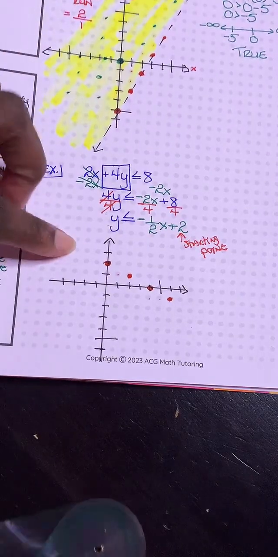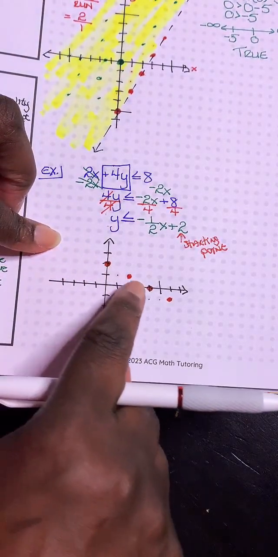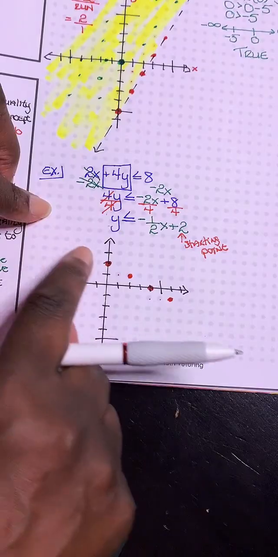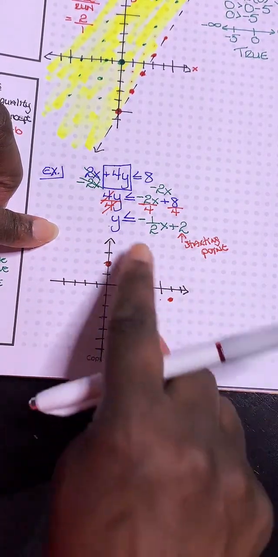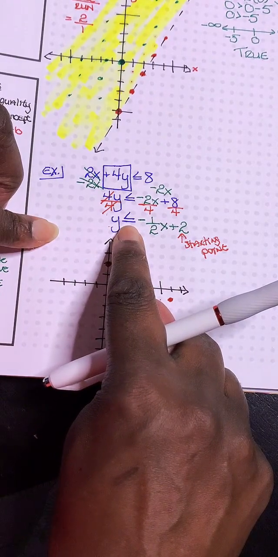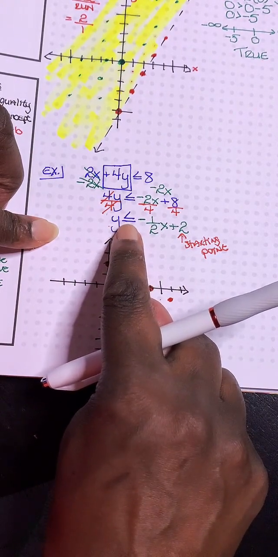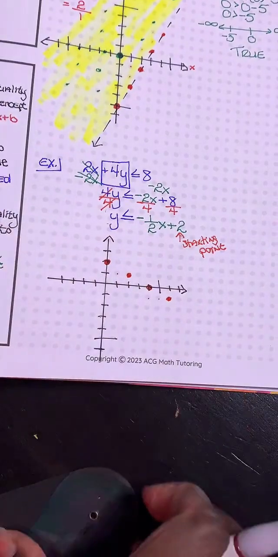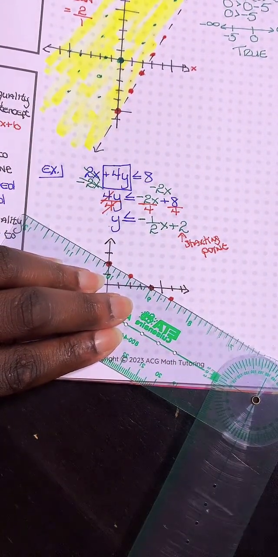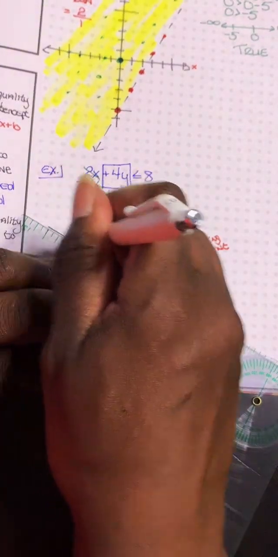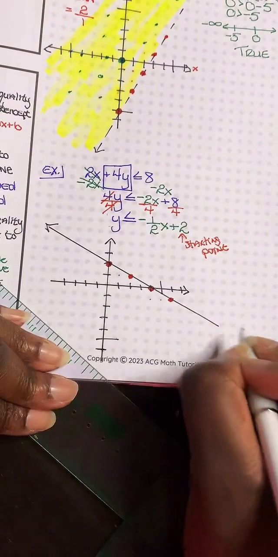Okay? Once we have a feel for our line, as we can see from left to right, it's going down. I have to take a look at the inequality. Since there is a line underneath that inequality, that means we're going to draw a solid line, just a regular old line. And drawing our arrowheads.